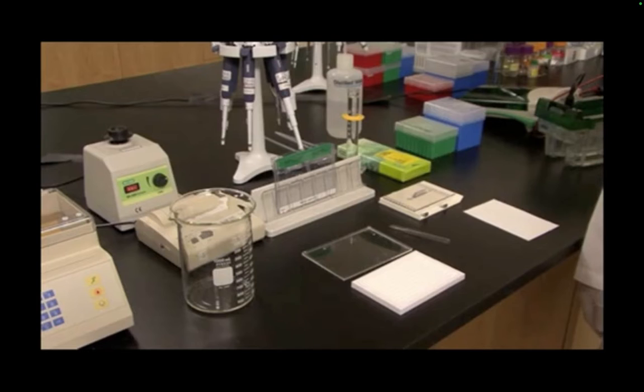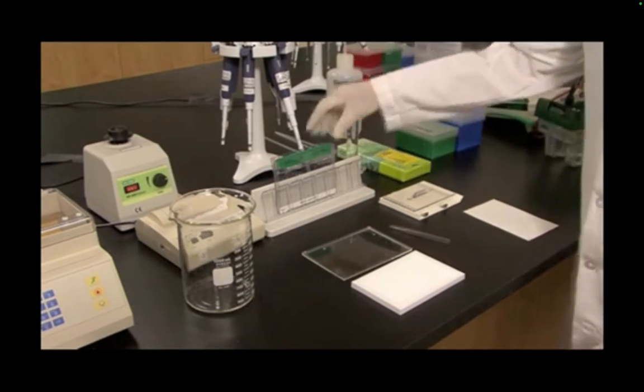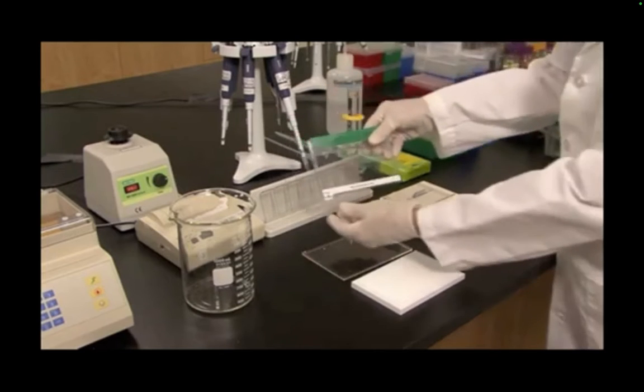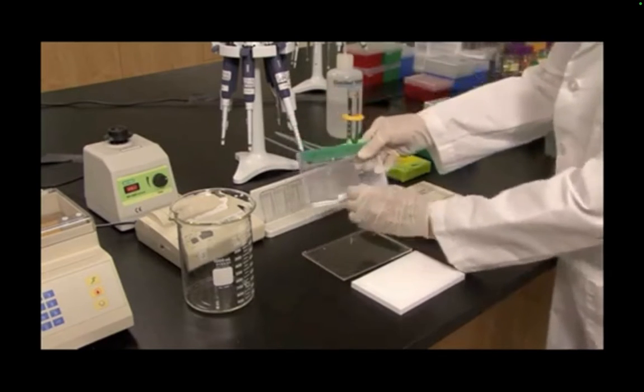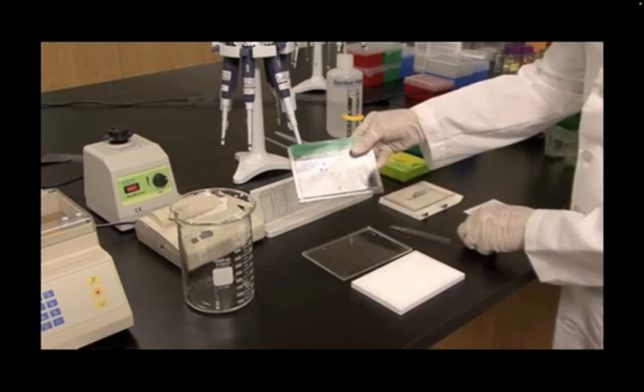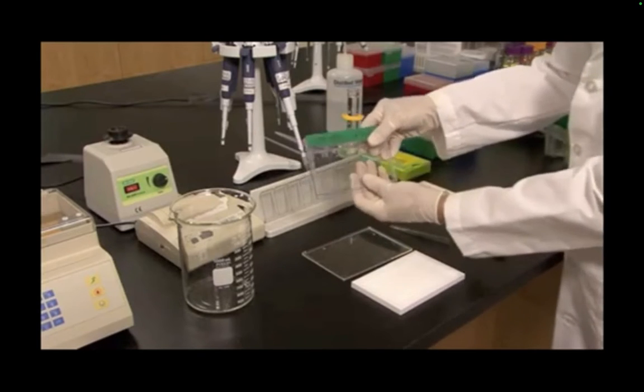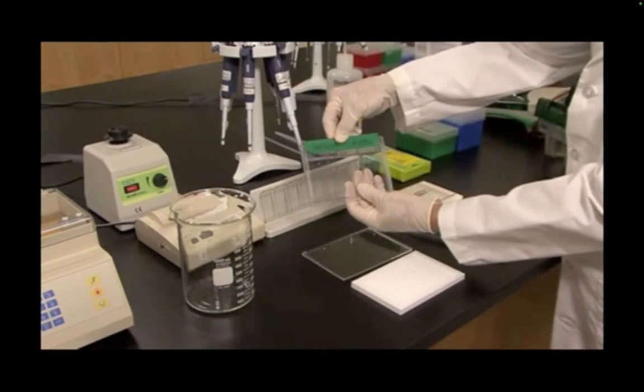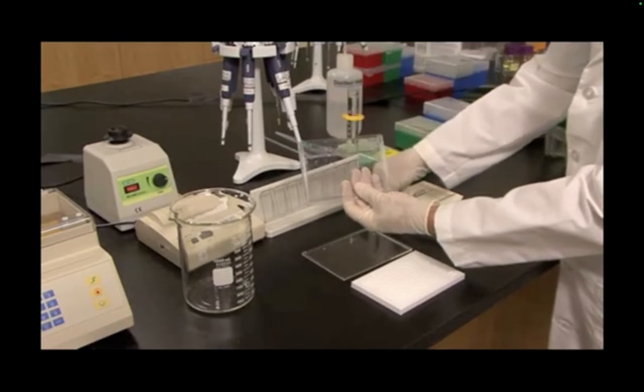So if you can see that SDS gel at the back, that is what we're going to use for the second dimension. This is a fancy lab in the US, so they have a precast gel. From the bottom of the gel, slide out the comb from the top. If we were doing it, we'd have to do it ourselves.